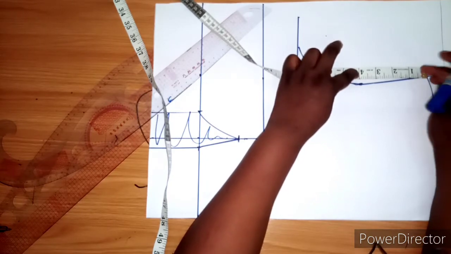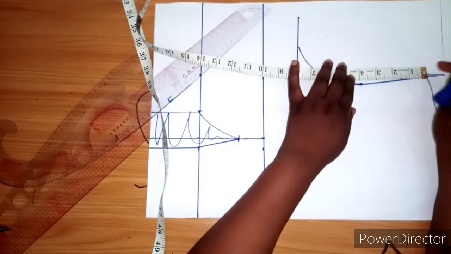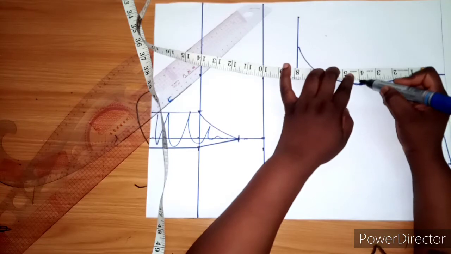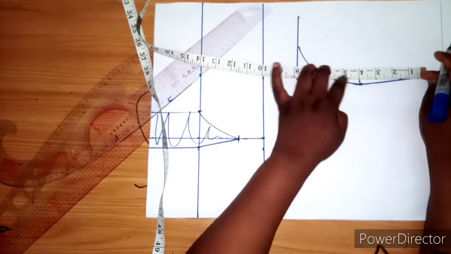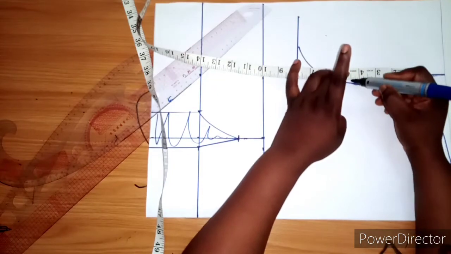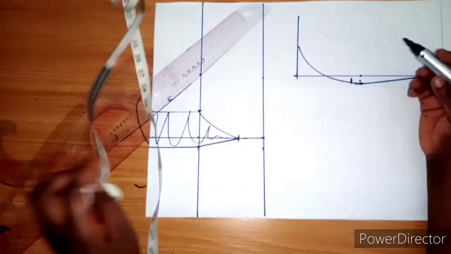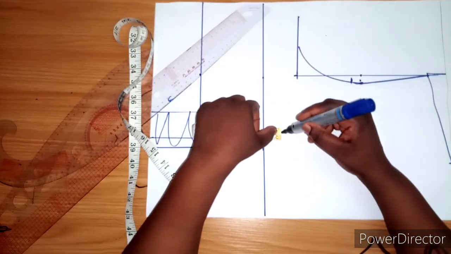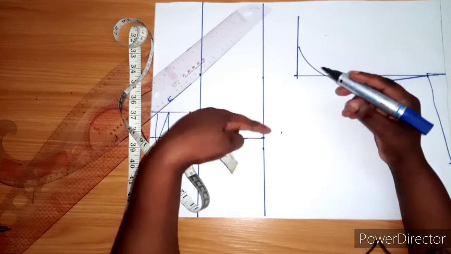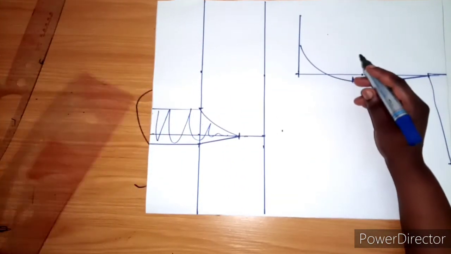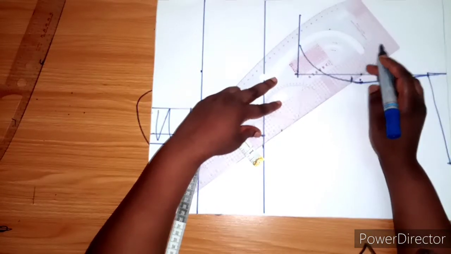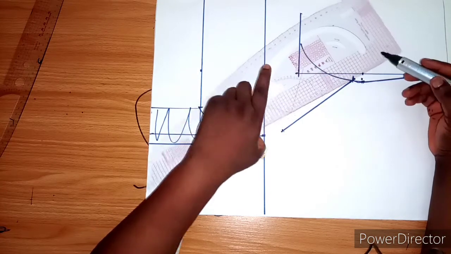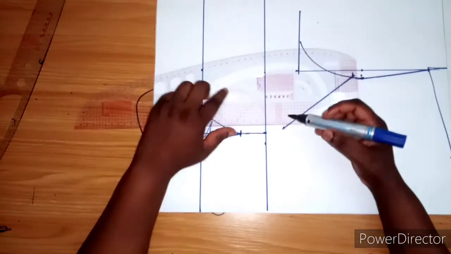Then on this armhole, I will look for the midpoint, which is 4 inches. Go down by ½ inch, which is 4.5. Then I'll connect my line. On this upper side, go up by 1 inch, so that there will be no issue around the bust point. Then I'll connect it straight down. So this is my dart.